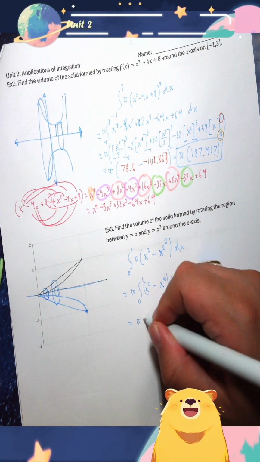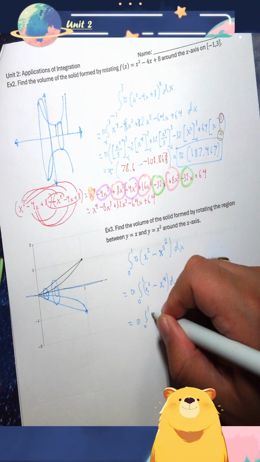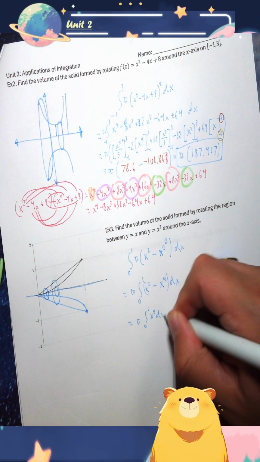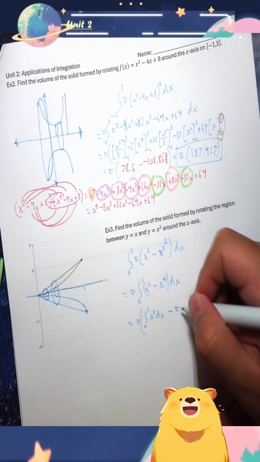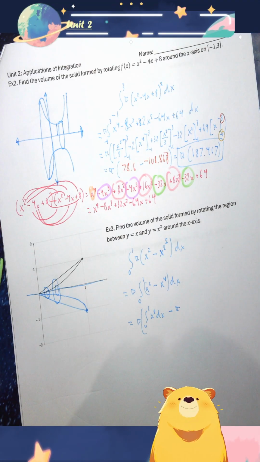Definitely split these up. Actually, I'll just do this as whole parentheses.